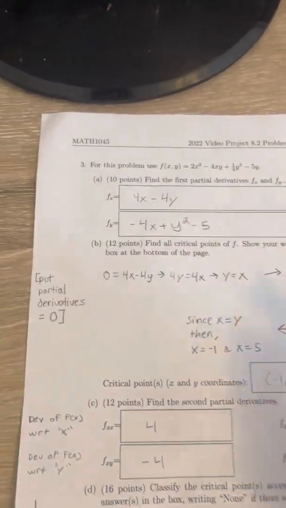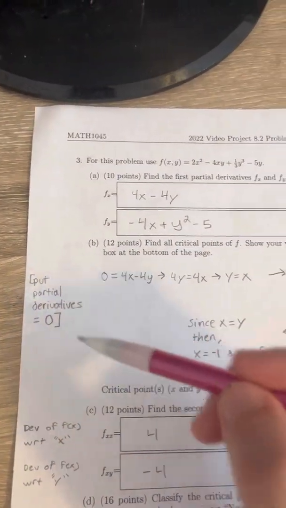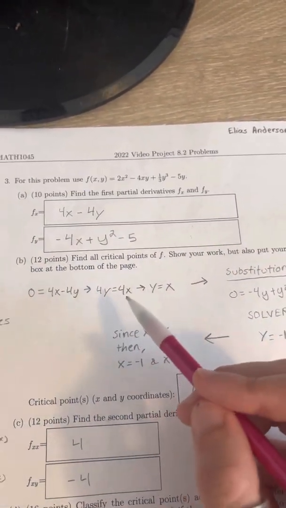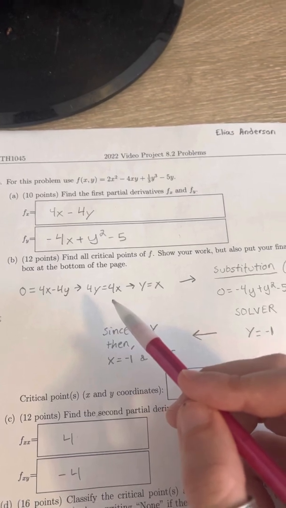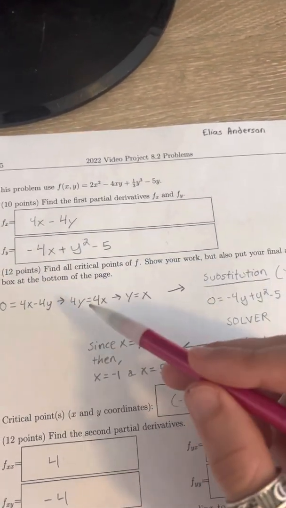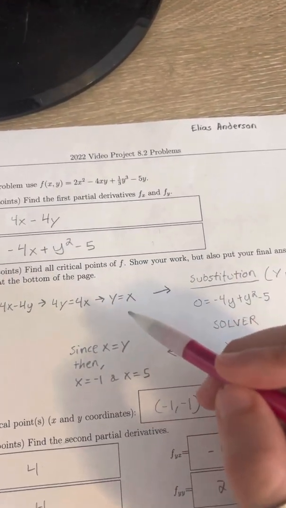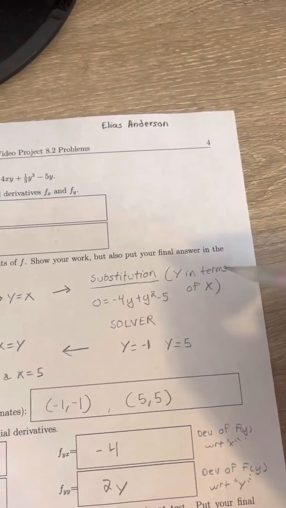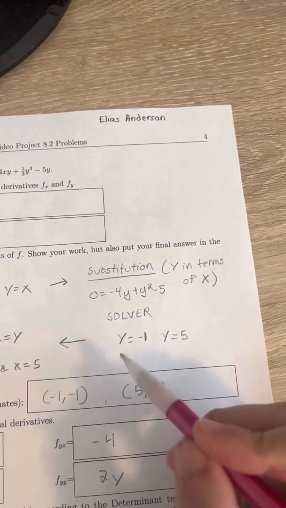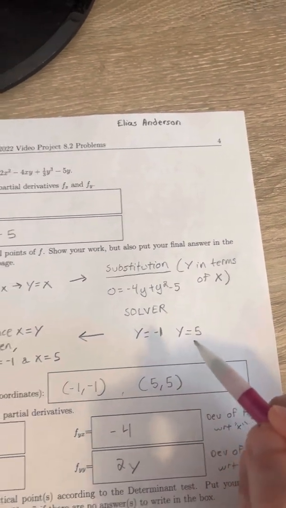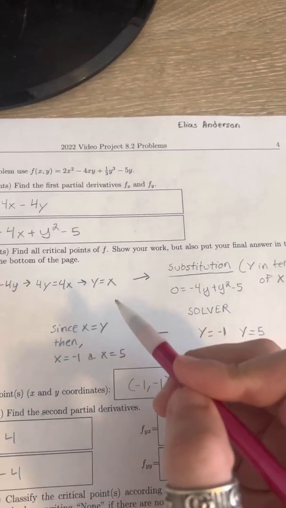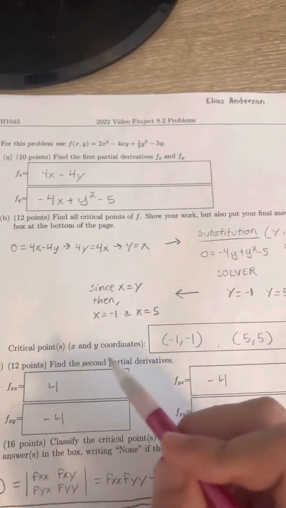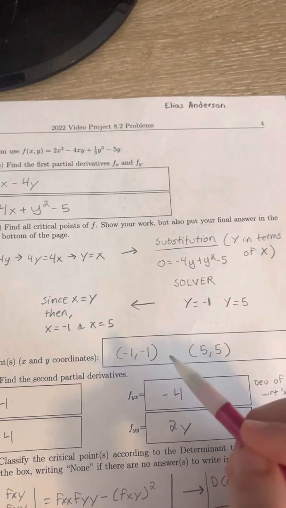Next, I'm supposed to find all the critical points. So in order to do that, I put the partial derivatives equal to 0, so 0 equals 4x minus 4y, and I divided both sides by 4, and put them equal to each other, and then found that y equals x. I used substitution, so y in terms of x, and then I used solver to find that y equals negative 1 and y equals 5. And since x is equal to y and y is equal to x, then x equals negative 1 and x equals 5. And that's how I got these critical points of negative 1, negative 1 and 5, 5.